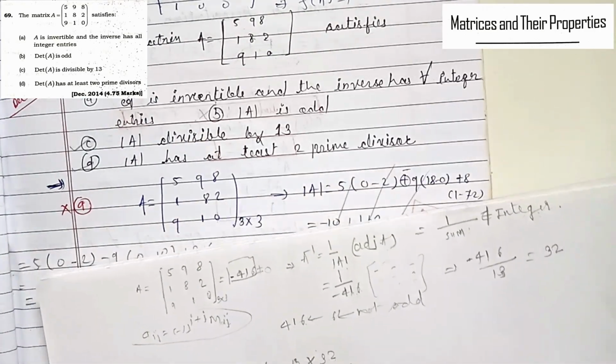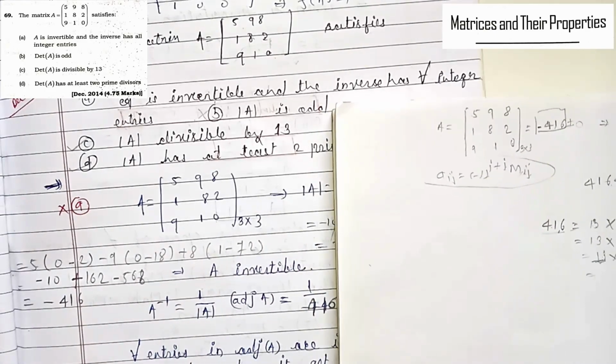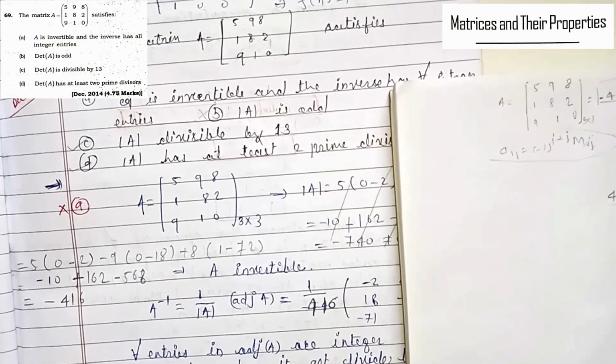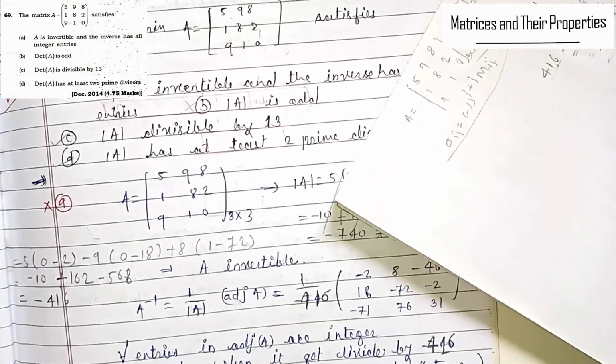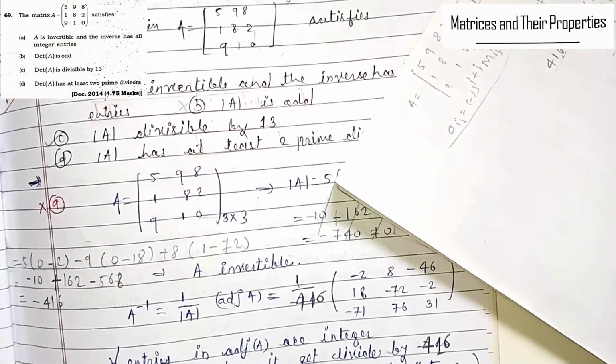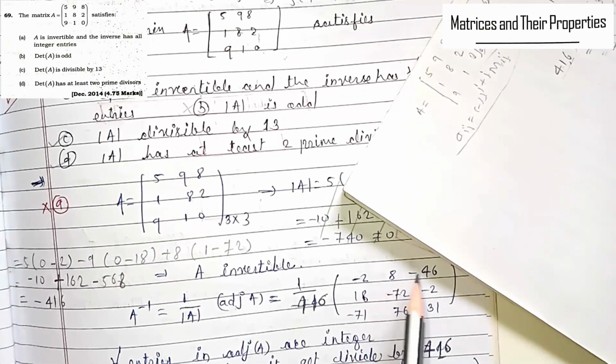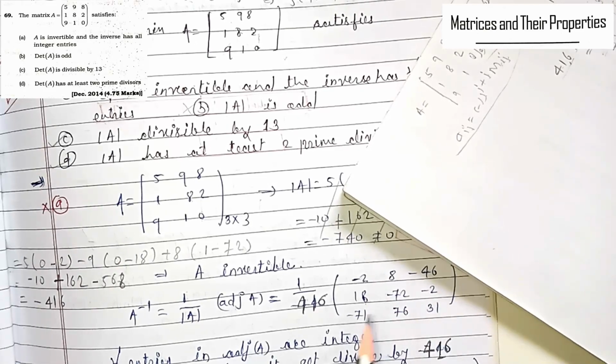Here we can see I solved this answer, and I got the determinant minus 416, so the matrix is invertible. But as I found the adjoint of the matrix, I got the entries -2, 8, -46, 18, -72, -2, -71, 76, 31.